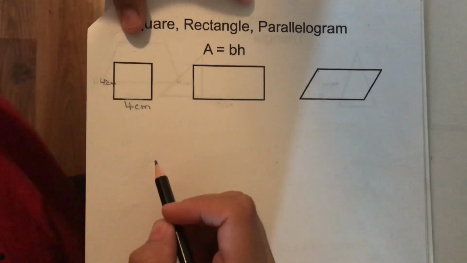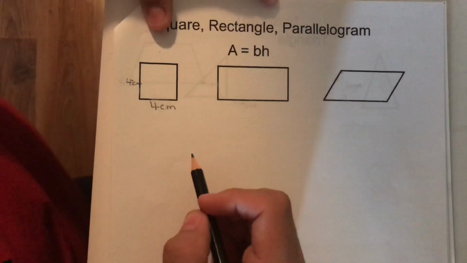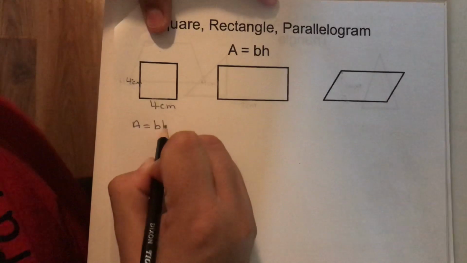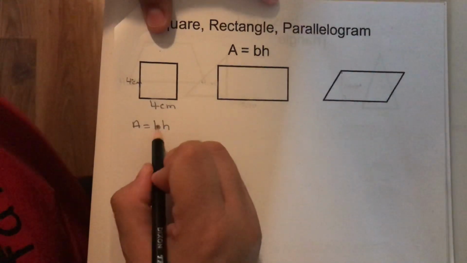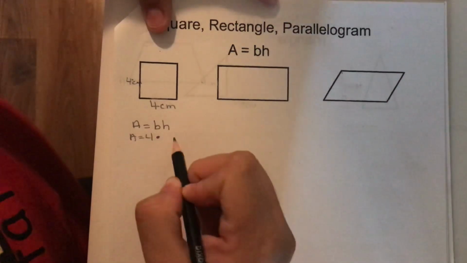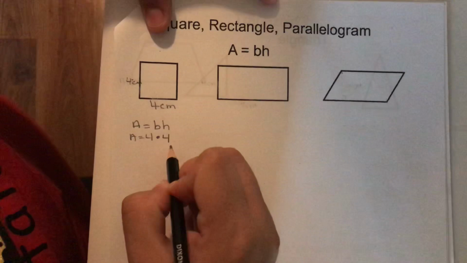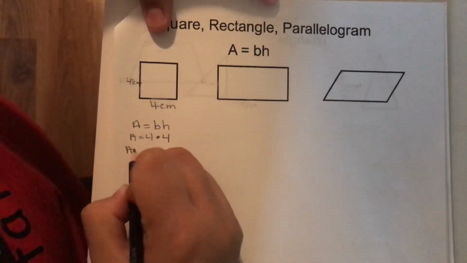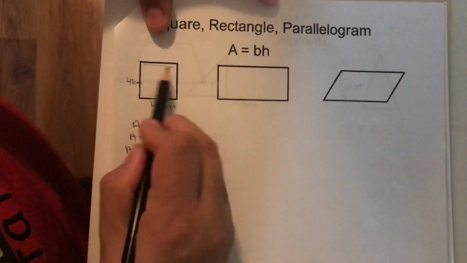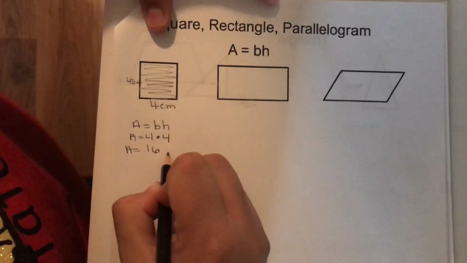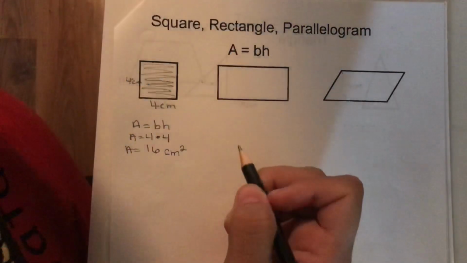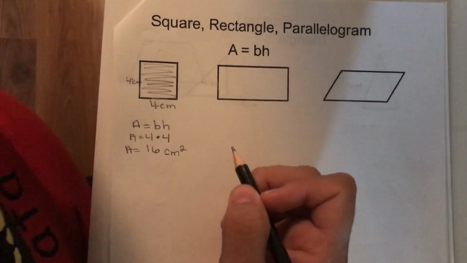You always want to use the formula because sometimes in our questions, they don't ask us for the answer. They'll ask us which equation matches. So naturally, your base would be 4 centimeters times your height, which is also 4 centimeters. And 4 times 4 gives you 16. So the area of this square, the inside, is 16 centimeters squared. Just like that. Okay?